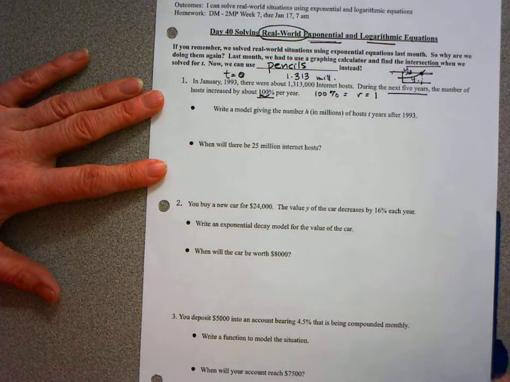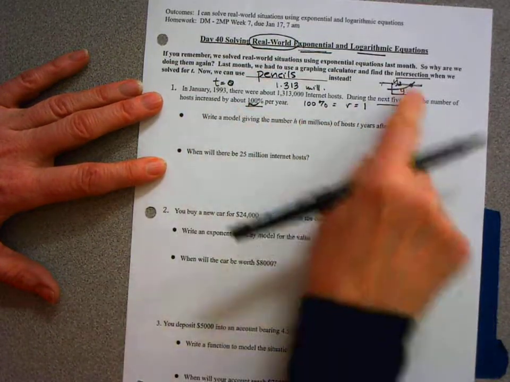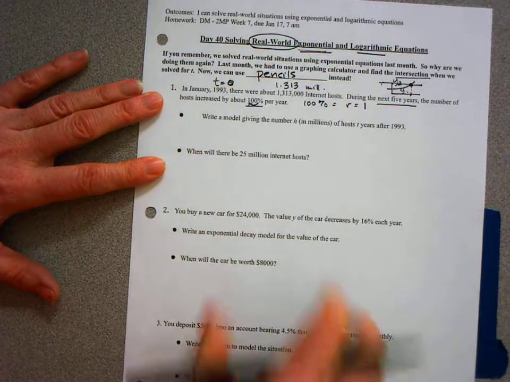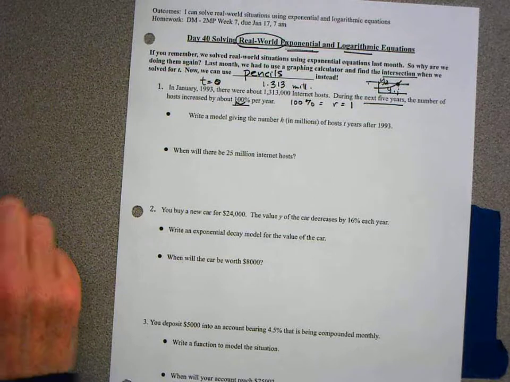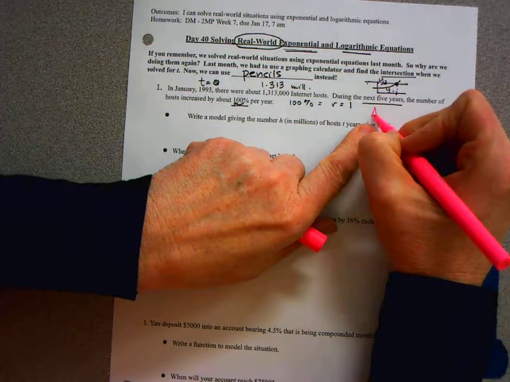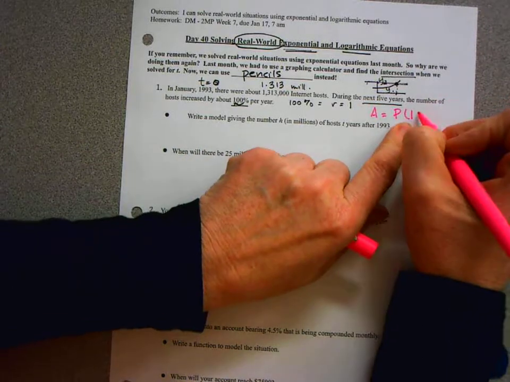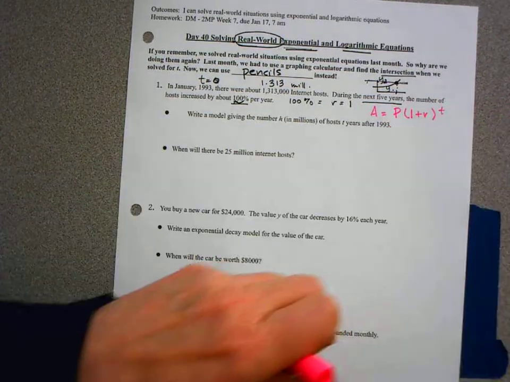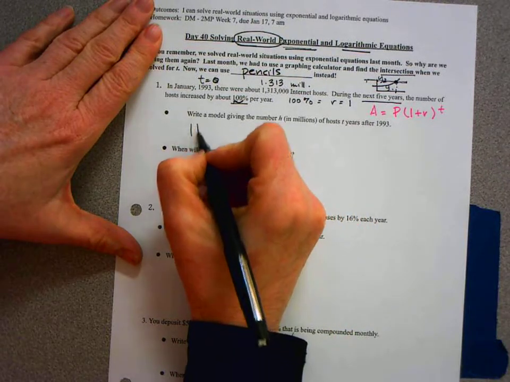What I also want you to think is, remember we had that list of equations, which one would be the best to use here? I'm going to put that in pink. The equation is going to be A equals P times (1 plus r) to the t, since we're increasing. It's the equation we should use. All right, model, giving the number in millions, H, of hosts t years after 1993.